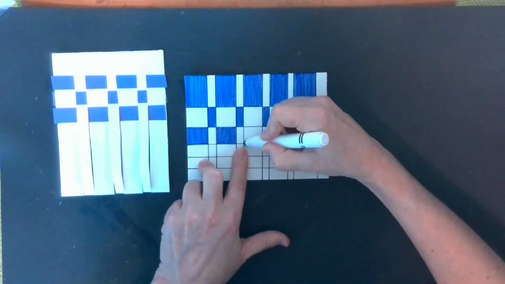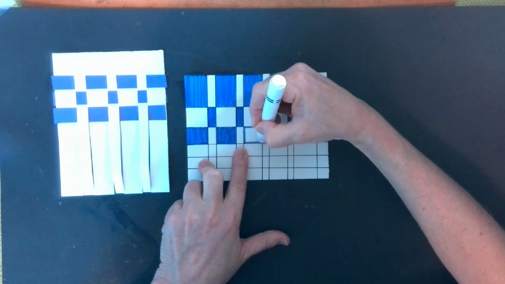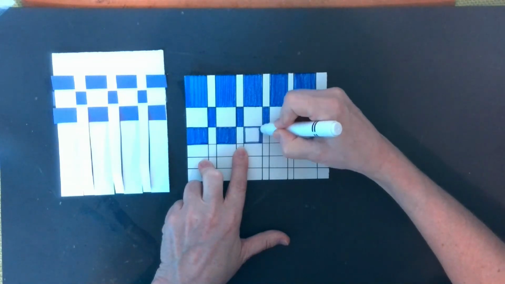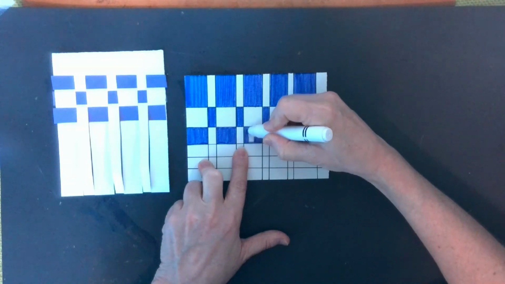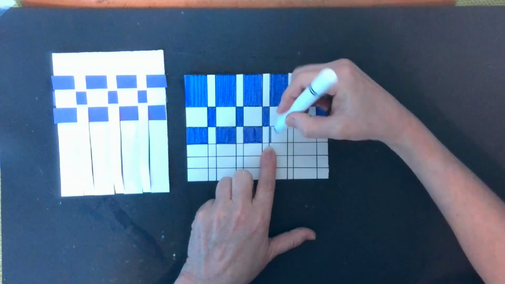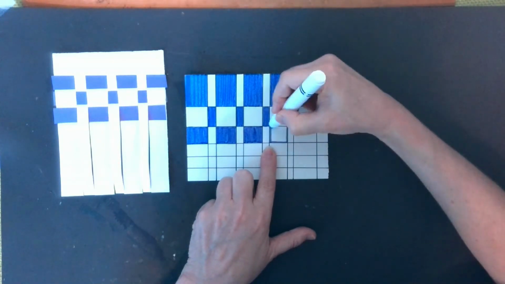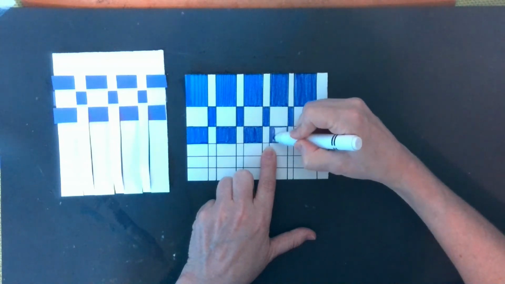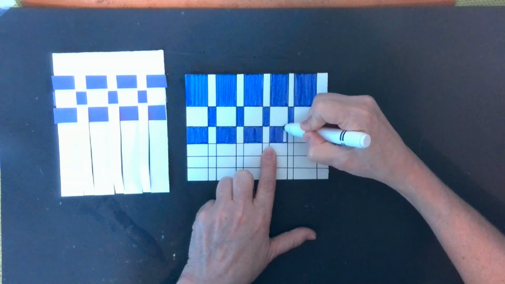Under. Over. Under. On top or over. Under.